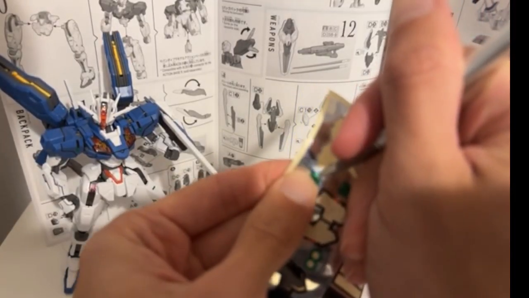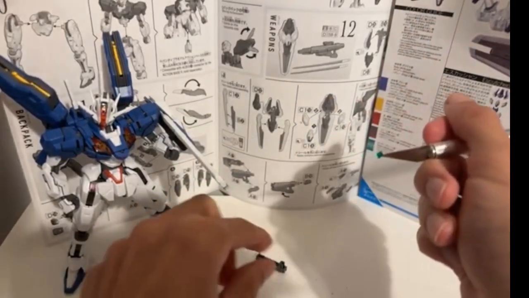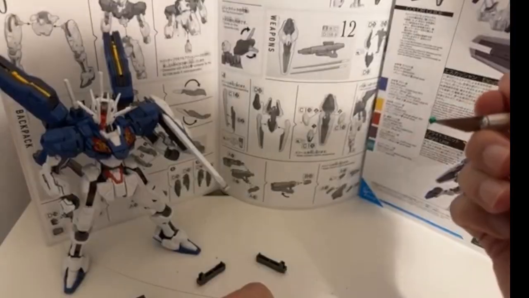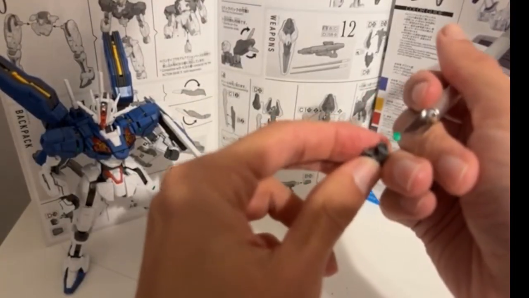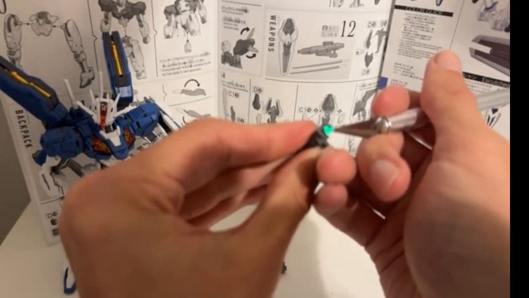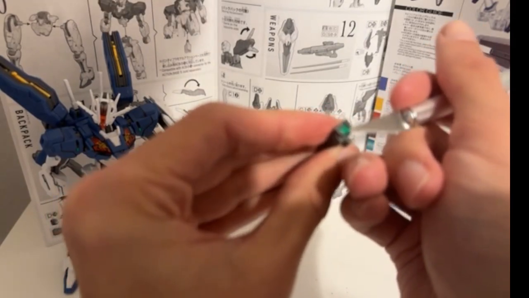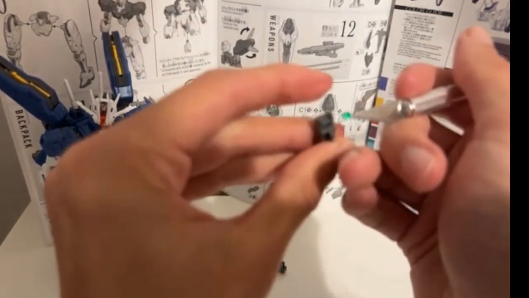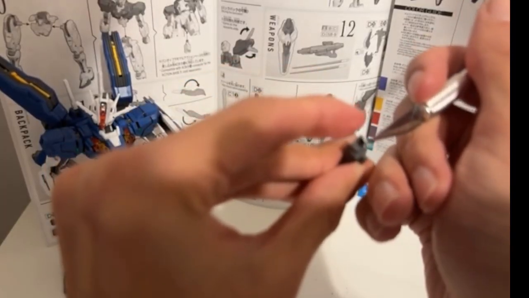Just peel it, stick it on the blade. There we go. So like that. And then it just goes right. The orientation really matters. Oh no, I just realized my blade actually went through the actual sticker.